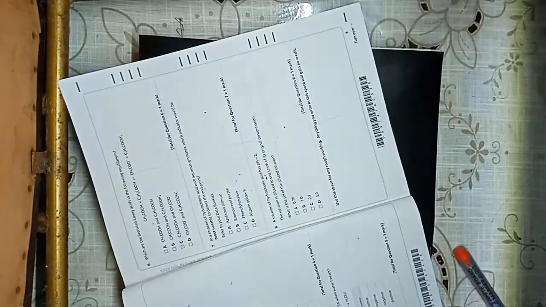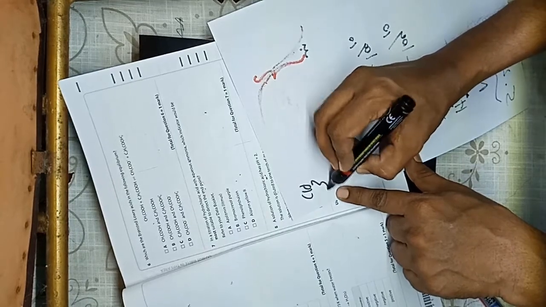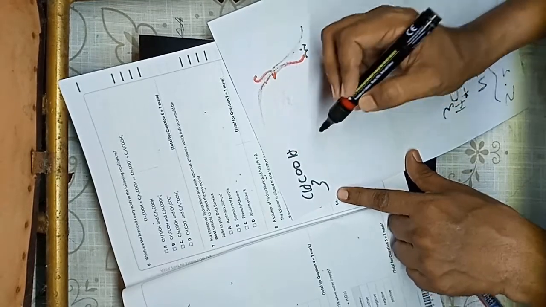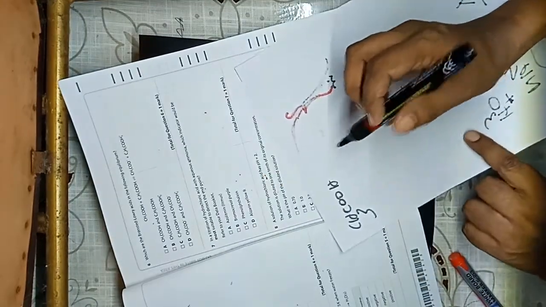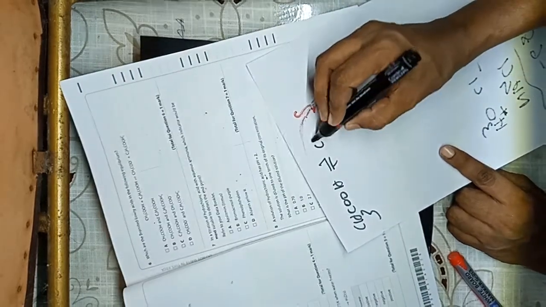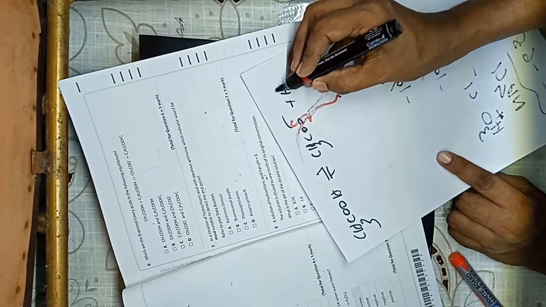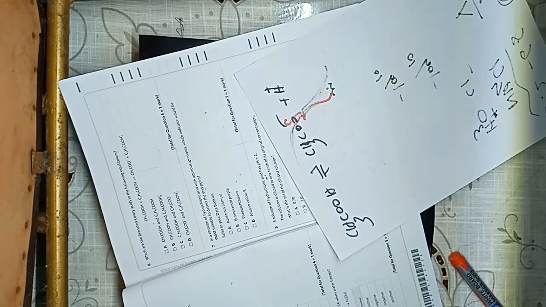But if it is a weak acid, your decision should be somewhat different, because we'll take acetic acid. If ethanoic acid is there instead of hydrochloric acid, only a fraction of ethanoic acid has undergone ionization to ethanoate and H plus, or H3O plus.